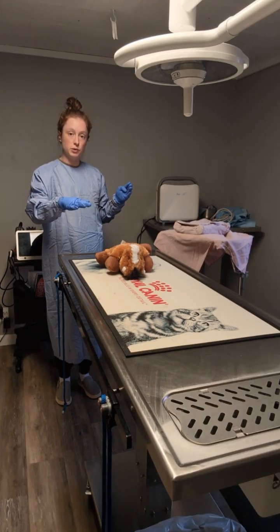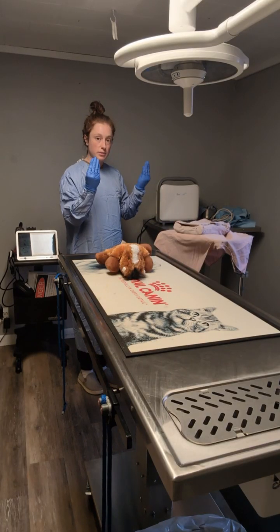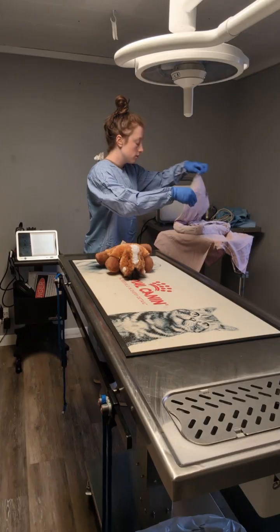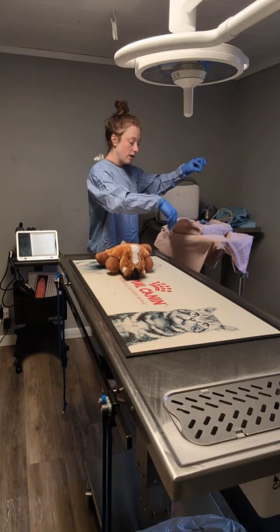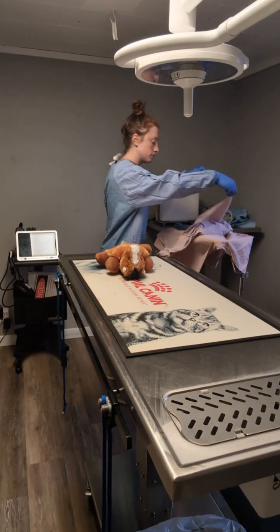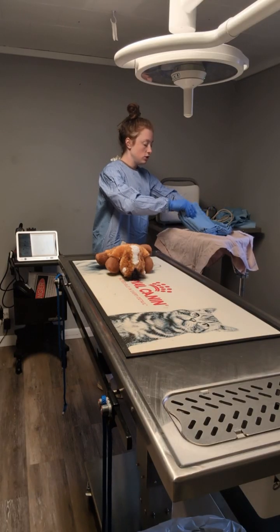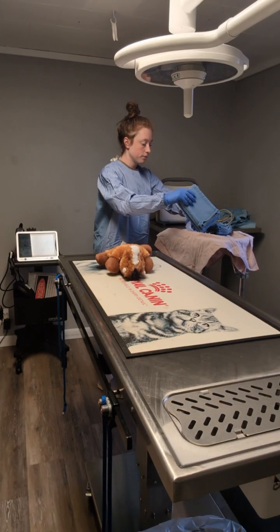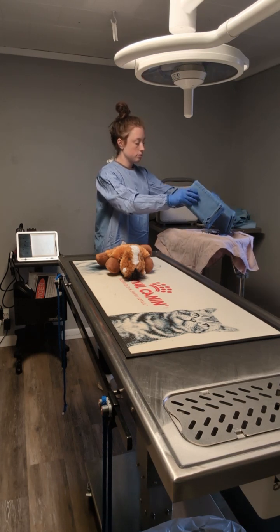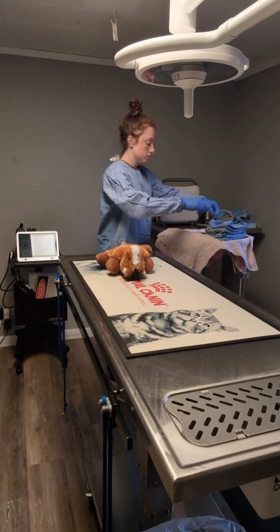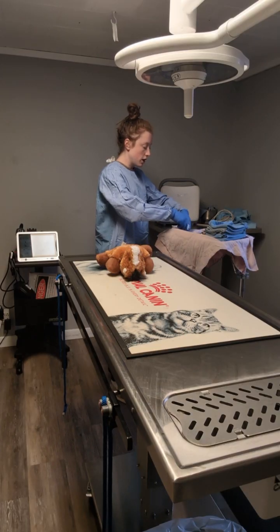I've got my patient in dorsal recumbency. I've got the first layer of my sterile pack already opened. Now that I'm sterile, I want to move slowly, make sure I am not touching anything outside of the sterile field. I will undo my pack, and I want to arrange the instruments just so they're easy to access for the doctor.